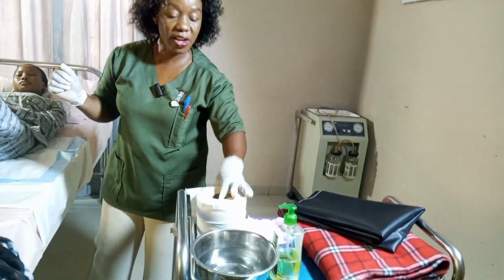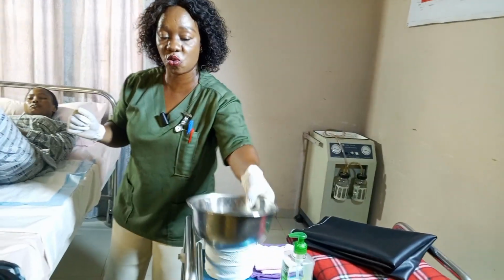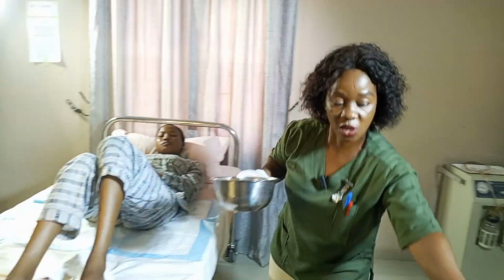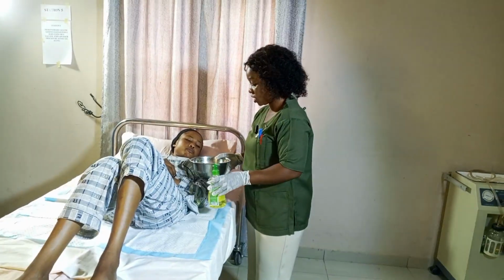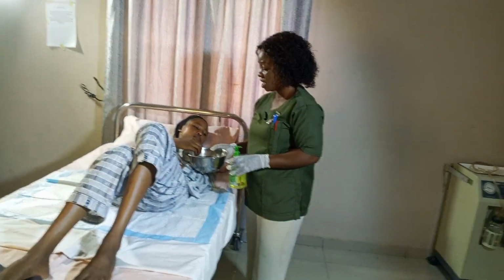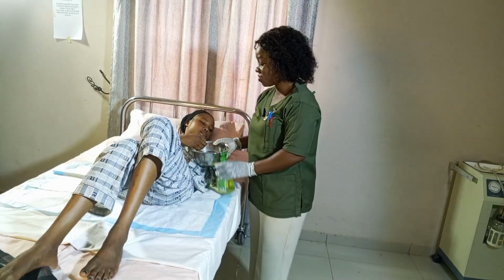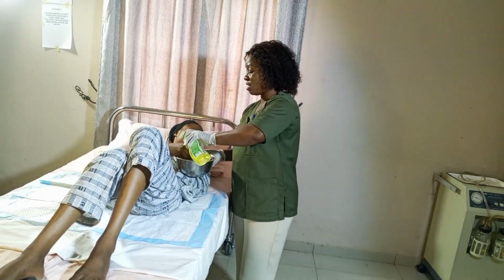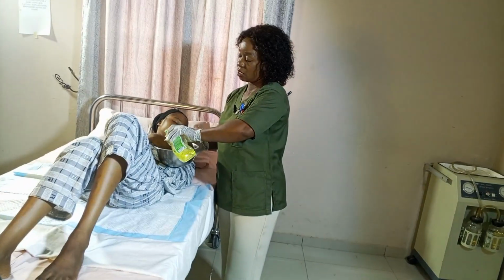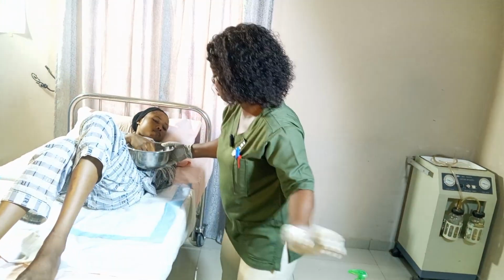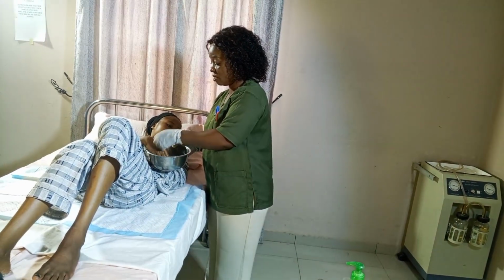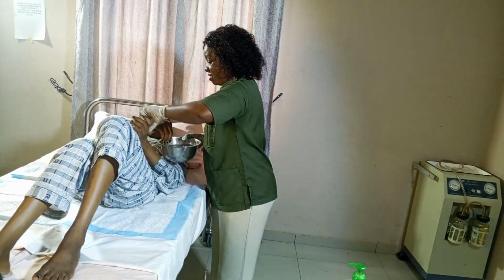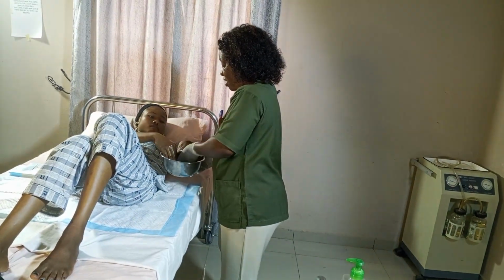So the next is to offer the patient water to wash her hands, and I offer her water in a bowl, and I ask my patient to wash her hand. So can you wash your hand, please? She washes her hand. You can even assist the patient, put liquid soap, let her wash her hand. You can assist the patient, right? Wash her hands, and right, she washed both of her hands.